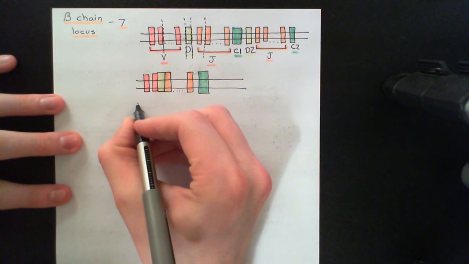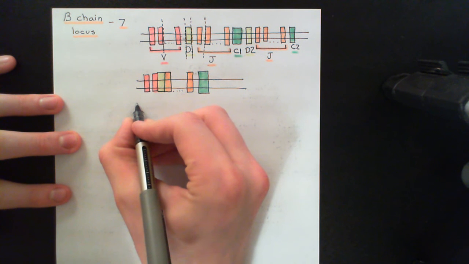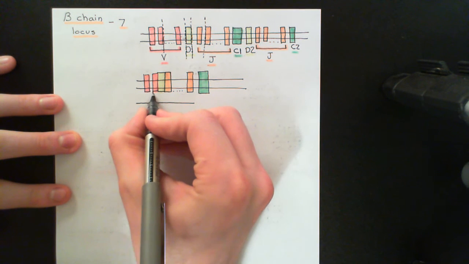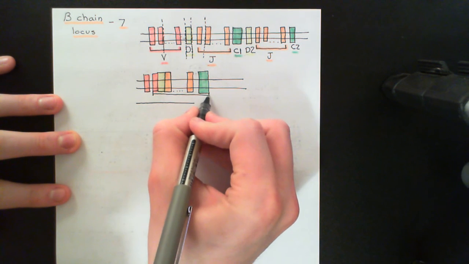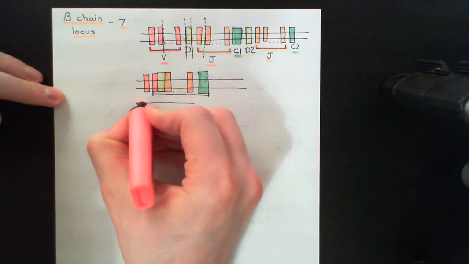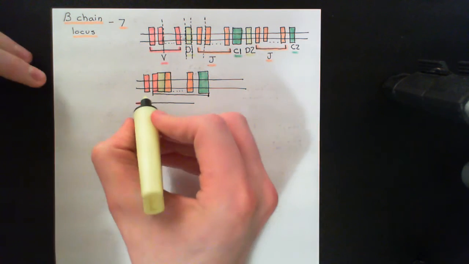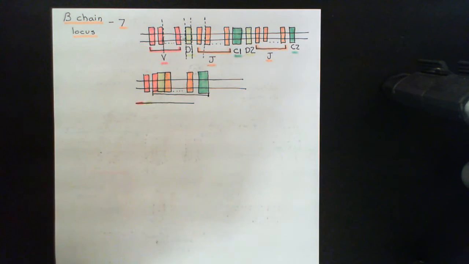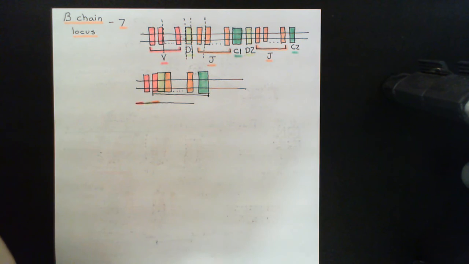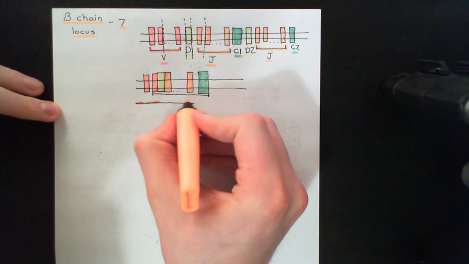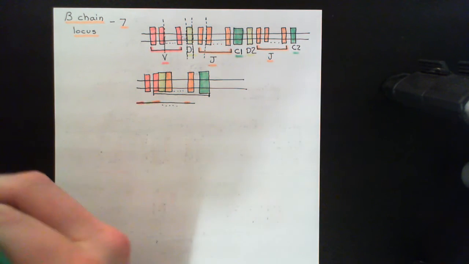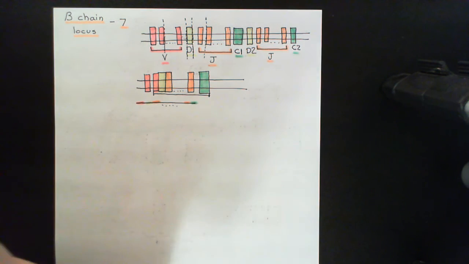So if this goes perfectly successfully, what will now happen is, of course, you will transcribe all of from here all the way down to here, and this is the piece of mRNA you'll get. So you'll get, here is the variable gene segment's bit of RNA, here is the diversity gene segment's corresponding piece of RNA, here is the joining gene segment's piece of RNA, and then of course you'll have all the other joining gene segments there in between, so dot dot dot there. And then finally, here is the constant gene segment's piece of mRNA.